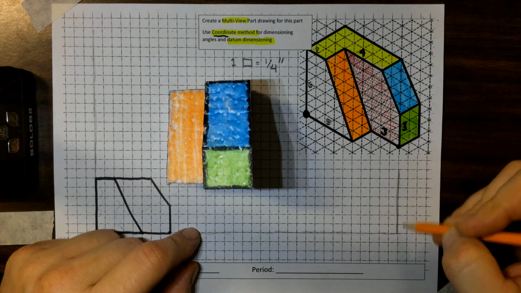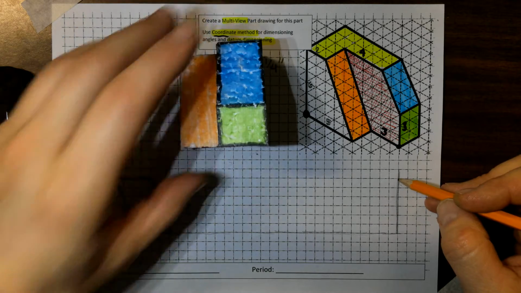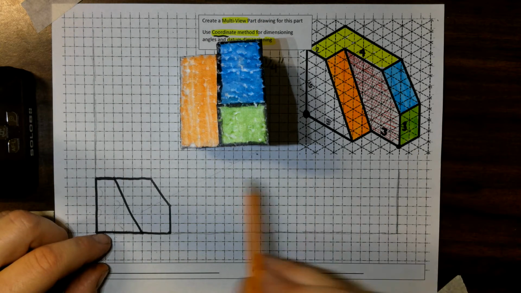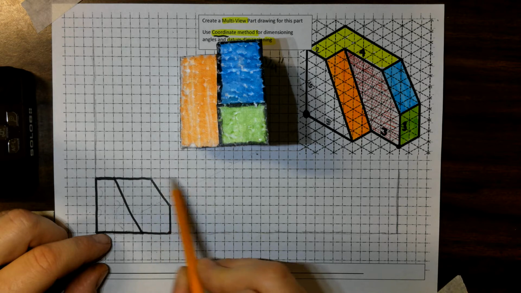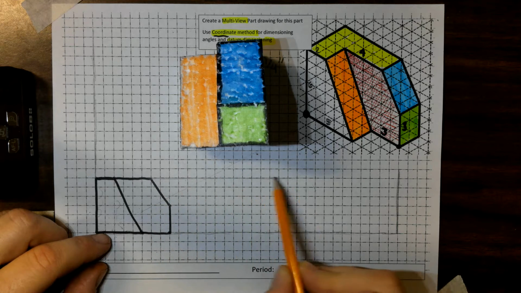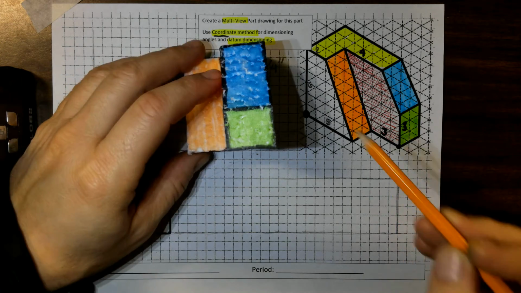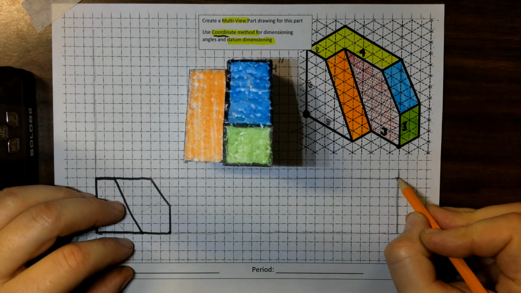Of course, how long is that line going to be? Well, this is where we already have that information. We don't need to do any more measuring because we have done it in our front view. So we can just project across. And now right there is the top right corner of the object.